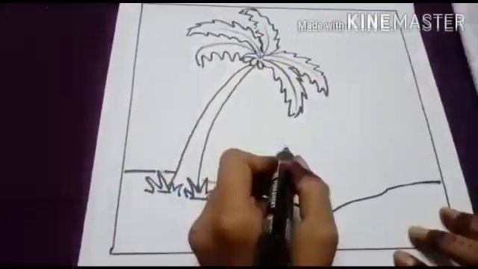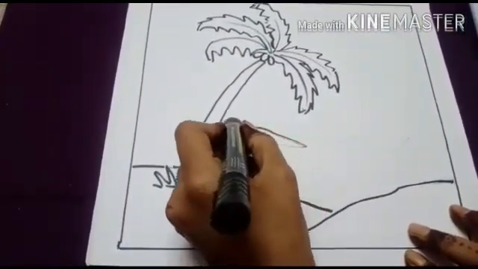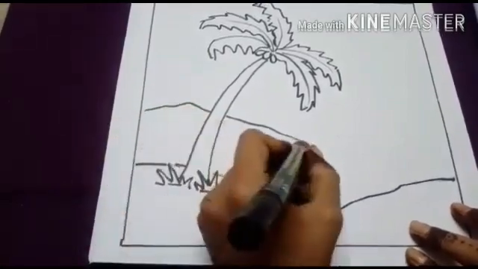So here you can see the coconut tree is very close to your eyes. You can see it near to you. So this is the foreground. Now we will go towards the middle ground.